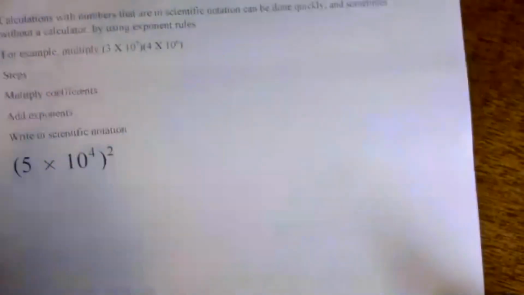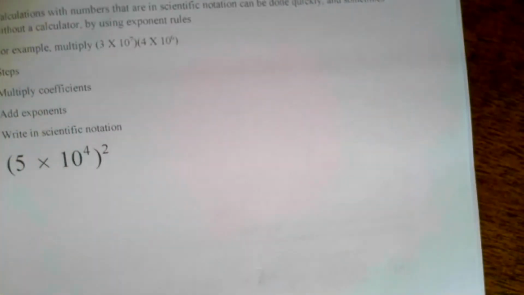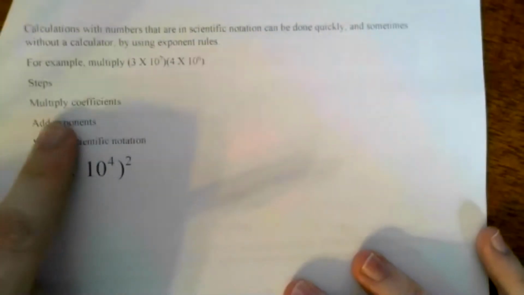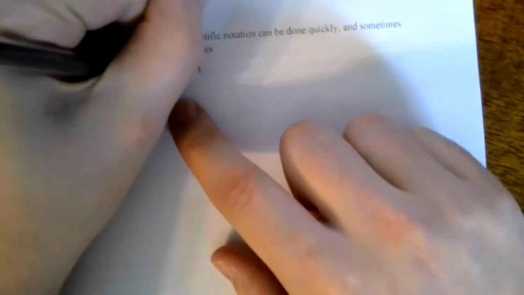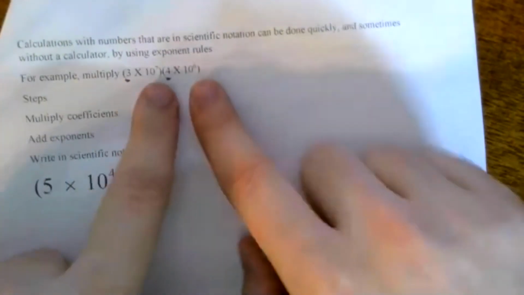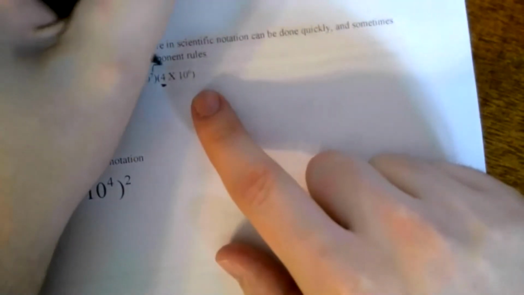So this one says calculations with numbers that are in scientific notation can be done quickly and sometimes without a calculator by using exponent rules. For example, we're going to multiply these two that are in scientific notation. So all we need to do here is multiply the coefficients, in this case 3 and 4. And then we add the exponents, so we add 6 and 7 together. And then we might have to simplify it back into scientific notation.